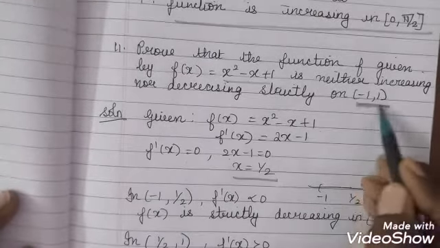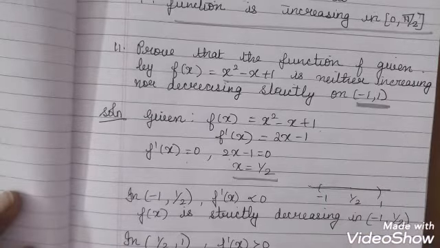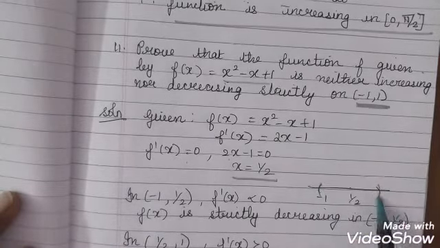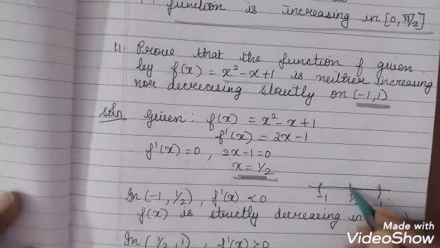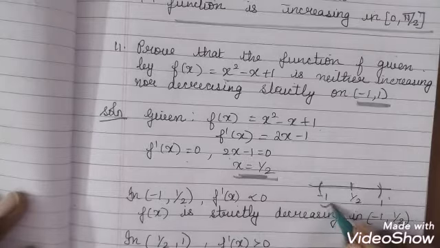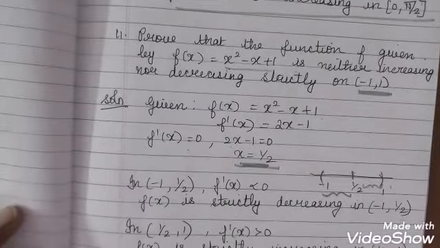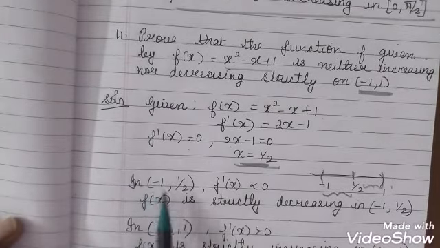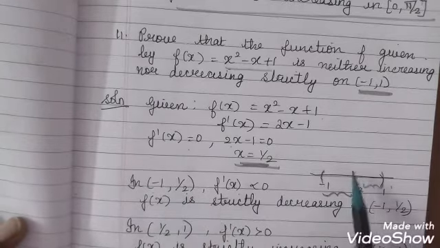So again here the interval is minus 1 to 1, it's not on the real line R. So how will I break my interval here? Minus 1 to 1. In between, what is the critical point you have here? It is 1 by 2. So the intervals are minus 1 to 1 by 2, and 1 by 2 to 1. This is how you get it. So between the interval minus 1 to 1 by 2, you can take the value 0 here.